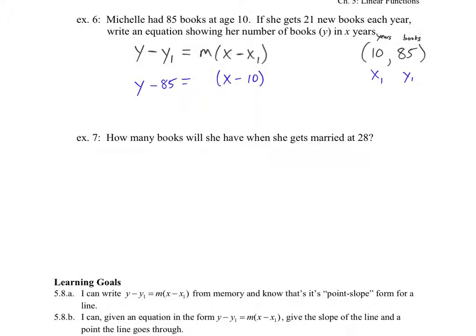And the 21 should be the slope, just kind of by process of elimination, but we're looking at change in y over change in x for slope. So we're looking at books per division, years. And sure enough, 21 new books each year. So then we could take that 21, and that is our slope. So y minus 85 equals 21, x minus 10. That's that one. Very last thing, almost done.